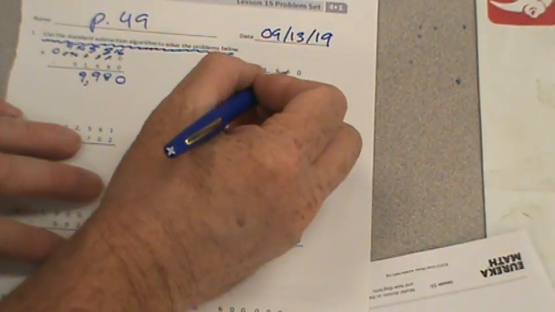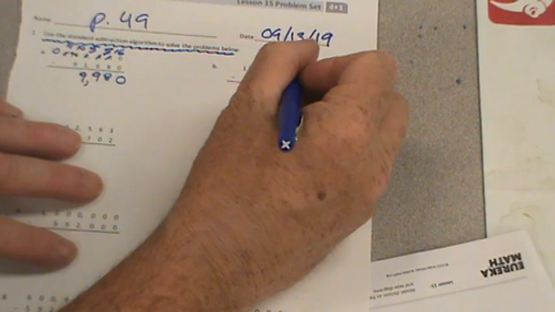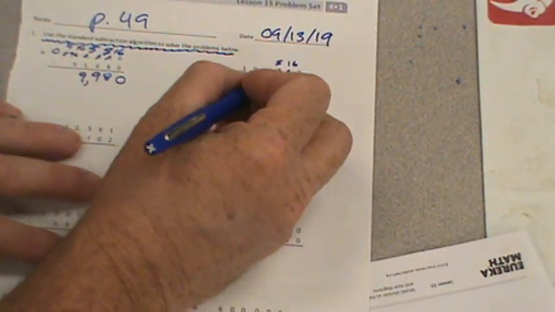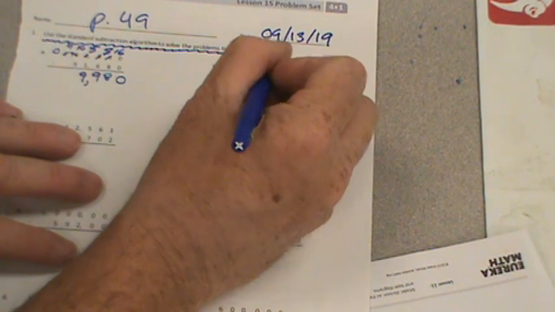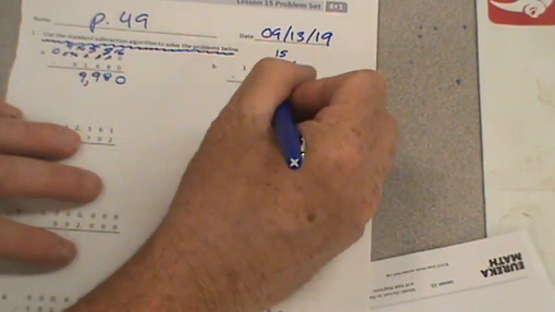I can't take away the 8 from the 6. This is going to become a 5, and this will be 16. 16 minus 8 is 8. I can't subtract 9 from 5, so that'll become 0, and this will become 15. 15 minus 9 is 6.